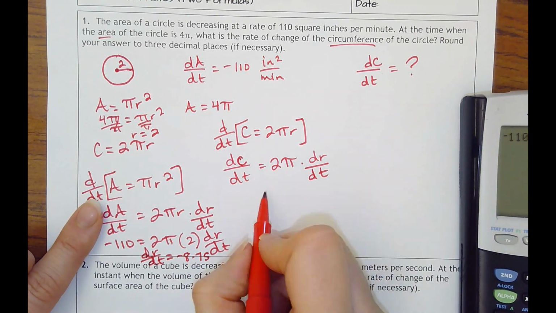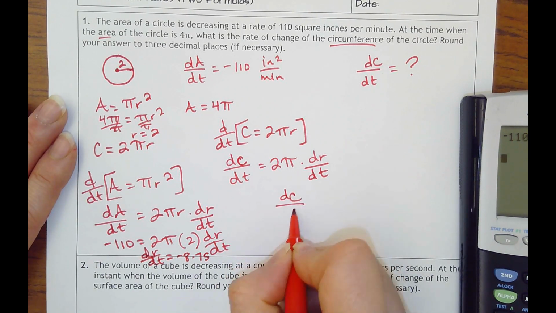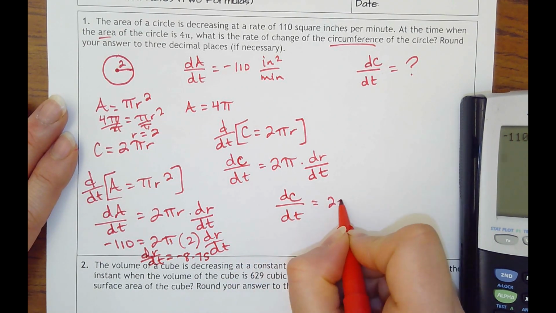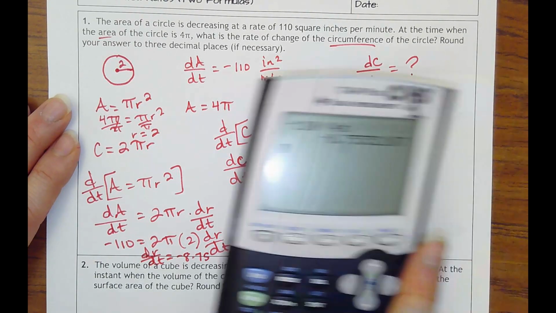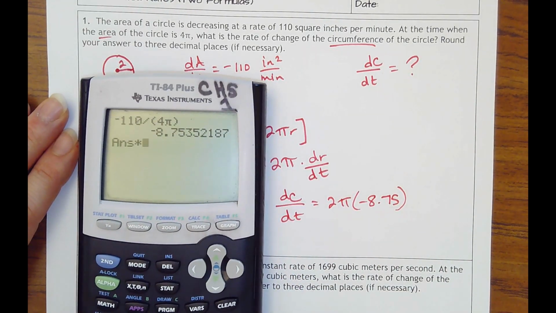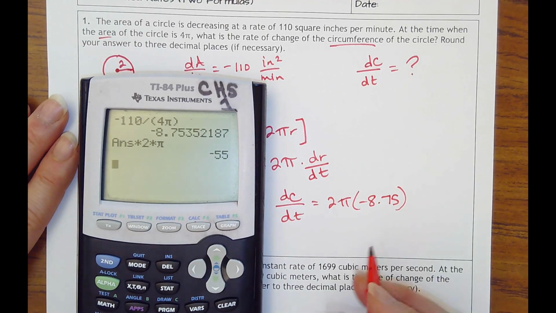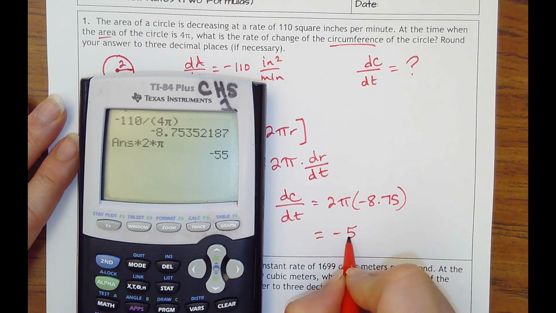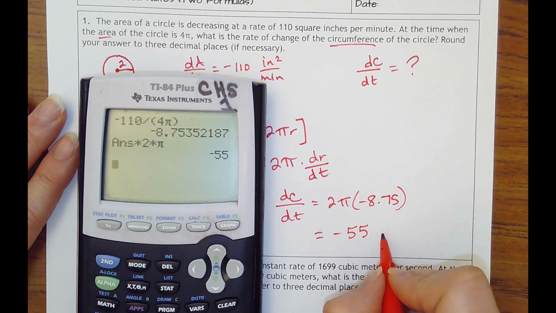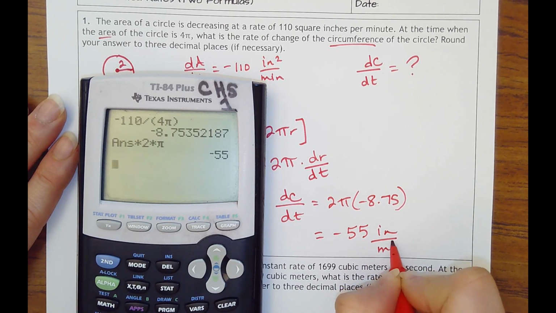Okay, so in here, now I can keep the dC/dt equal to 2 pi times that number I just found. So I'm just going to steal it again, times 2 times pi. Oh, isn't that nice? That never happened. So the circumference is changing at a rate of negative 55 inches per minute.